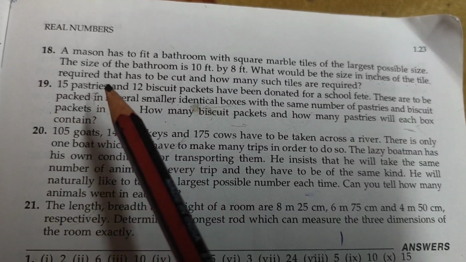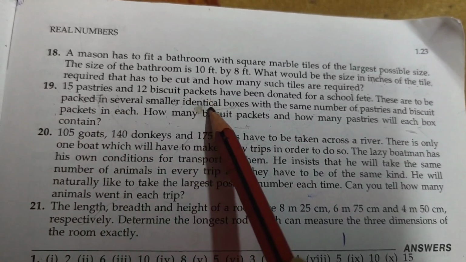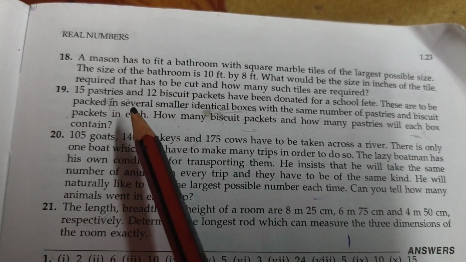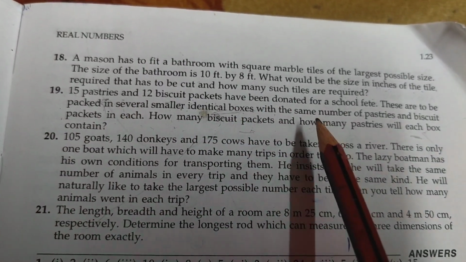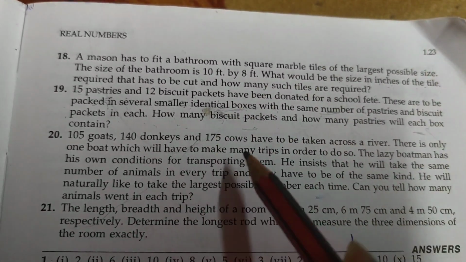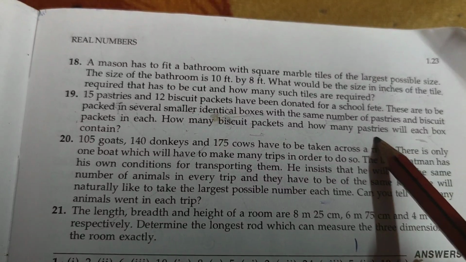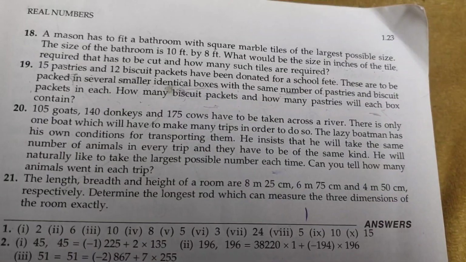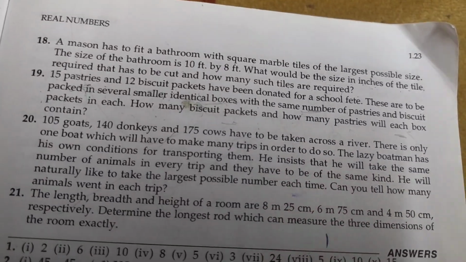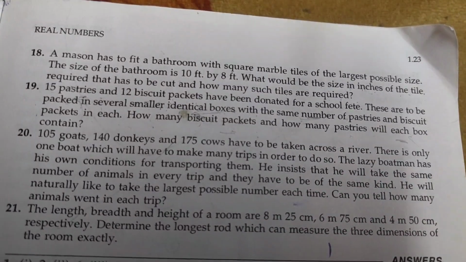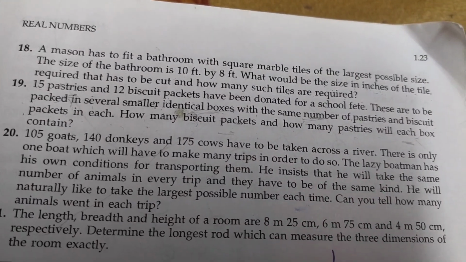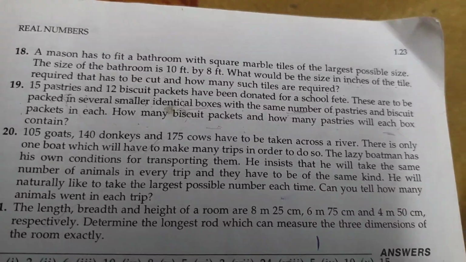Now we have to pack these pastries and biscuits in several identical boxes. We have to pack them in such a way that each box contains the same number of pastries and biscuits. So we have to find out how many biscuit packets and how many pastries each box contains. There is nothing mentioned, so obviously we have to find the maximum value, and for that we will apply Euclid's division lemma. Okay, let's do.